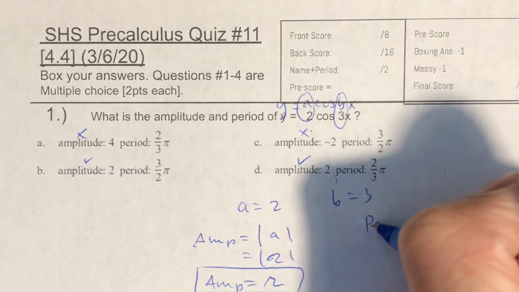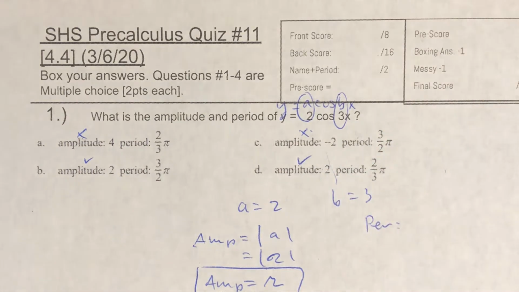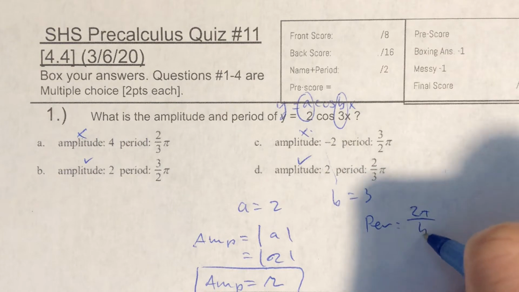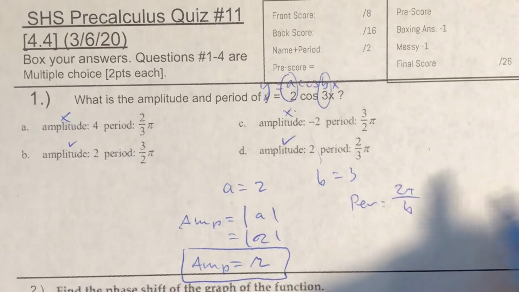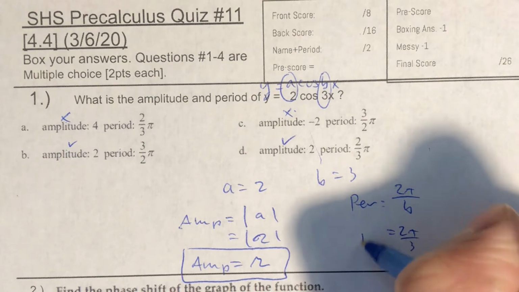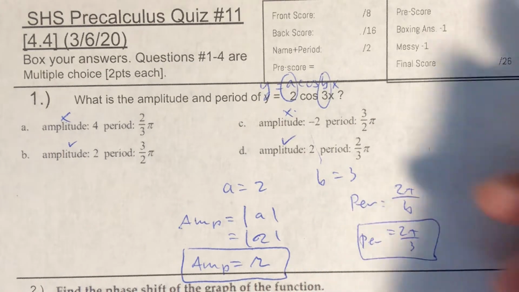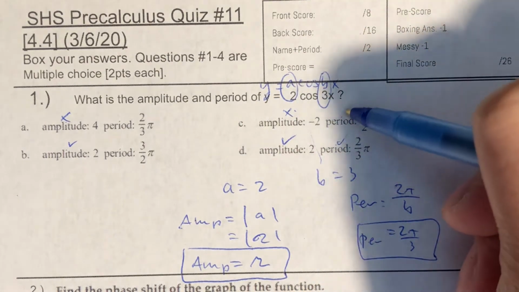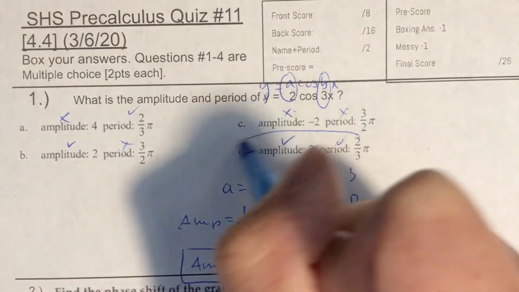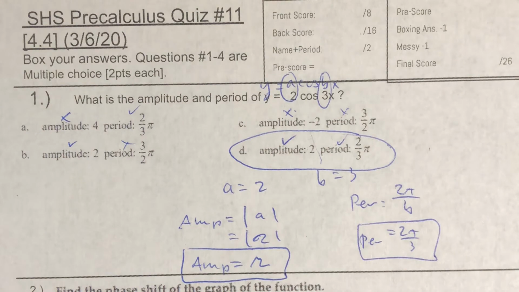The period for sine, cosine, secant, and cosecant is 2 pi over b. So if your b value is 3, put it in there. You get a period of 2 pi over 3. So your correct answer is going to be D.